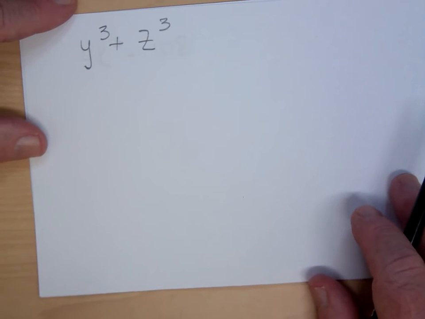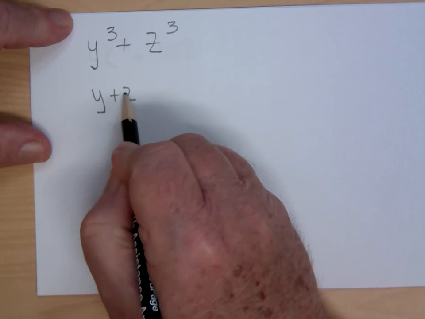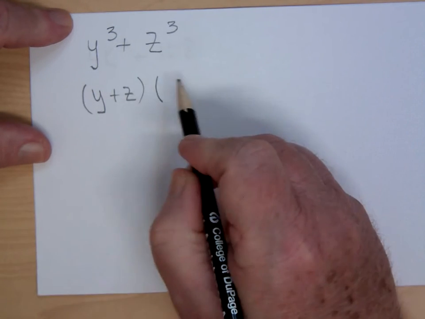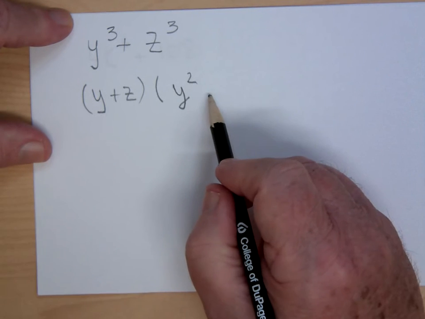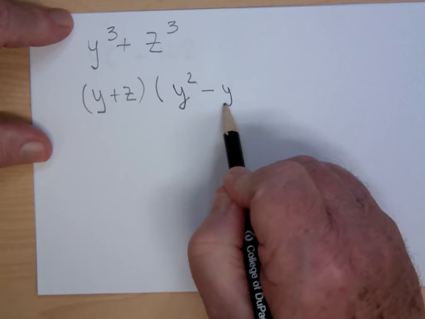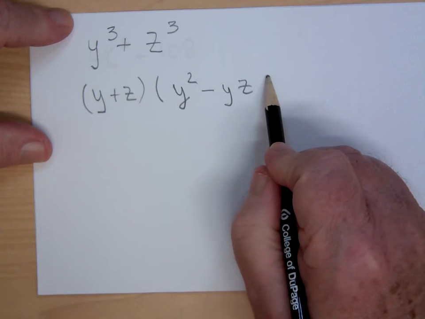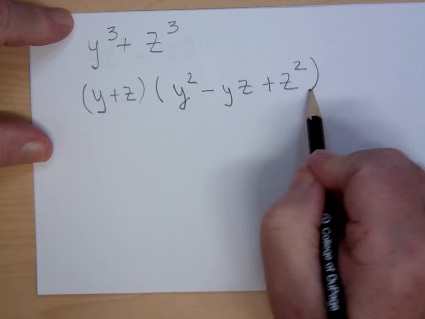This is very similar to one we did before. This is going to be y plus z times y squared, then minus yz, and then plus z squared.